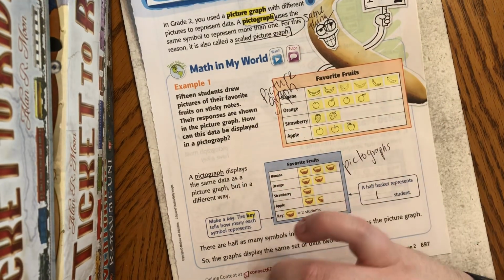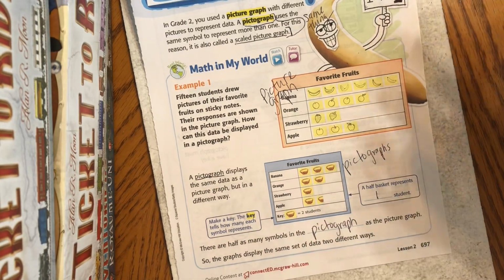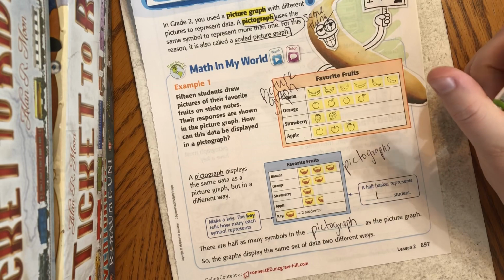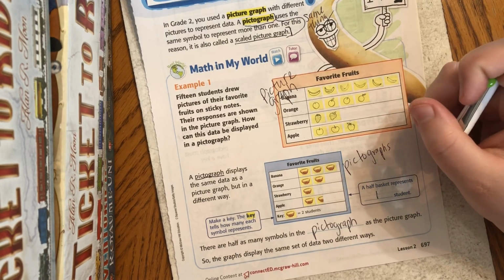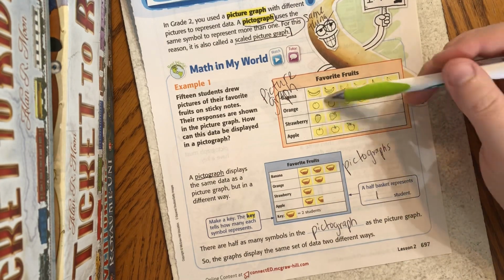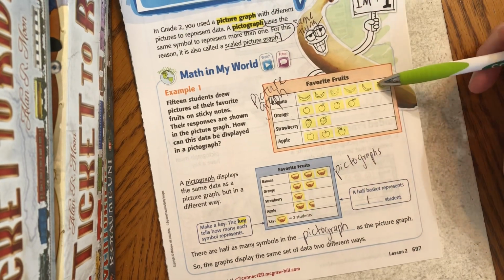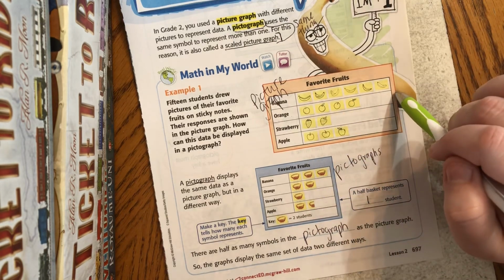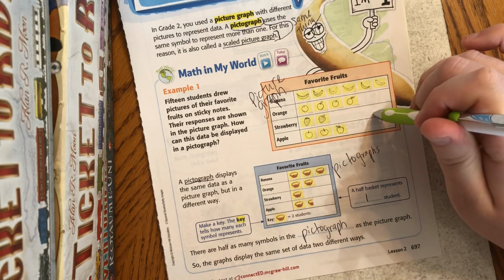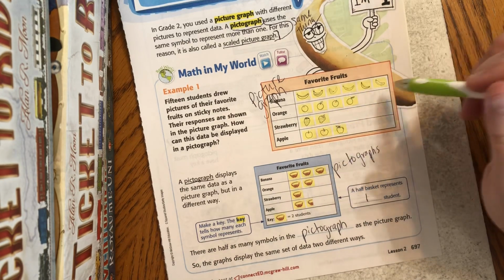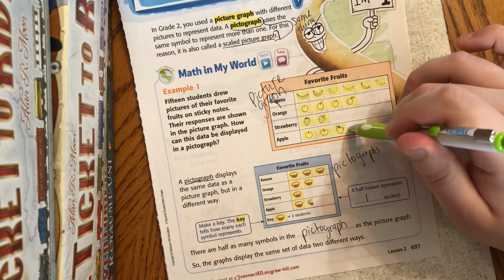So example 1, 15 students drew pictures of their favorite fruits on sticky notes. Their responses are shown in the picture graph. How can the data be displayed in a pictograph? So our picture graph shows that there are 1, 2, 3, 4, 5, 6 bananas, and they drew the bananas. So when you're doing a picture graph, you draw the actual picture. Okay, so they drew 6 bananas, 4 oranges, 2 strawberries, 3 apples.